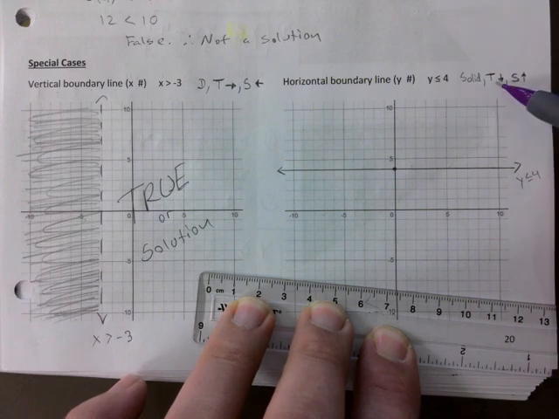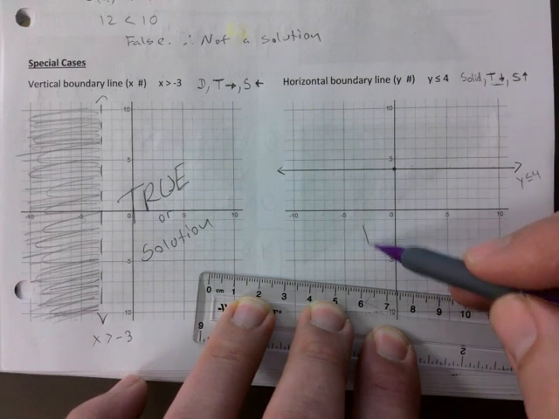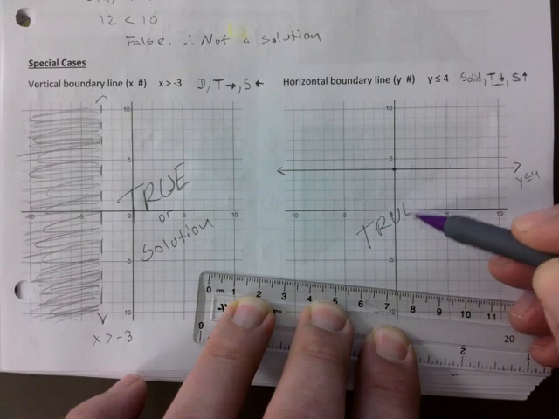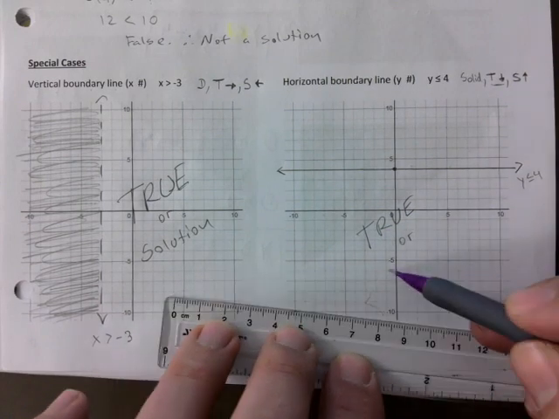I go back and I determine true is below the line, so this whole region here is true or solution.